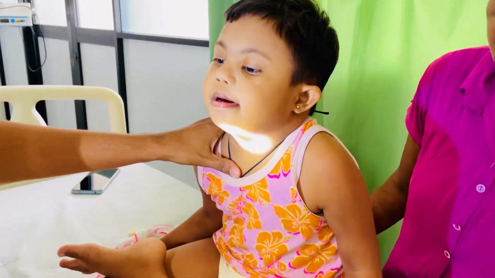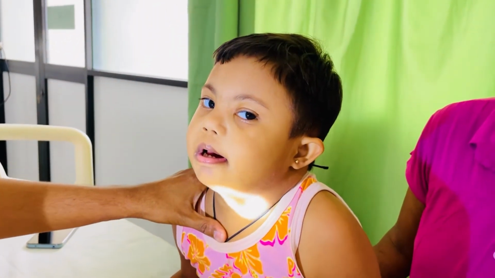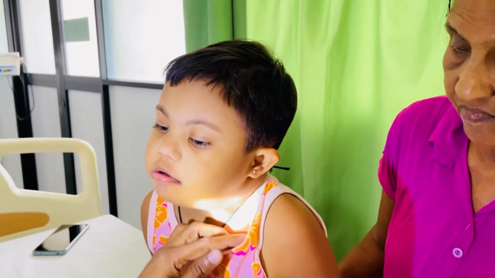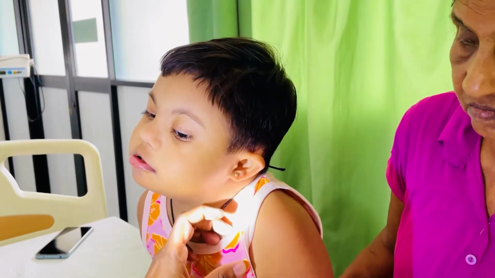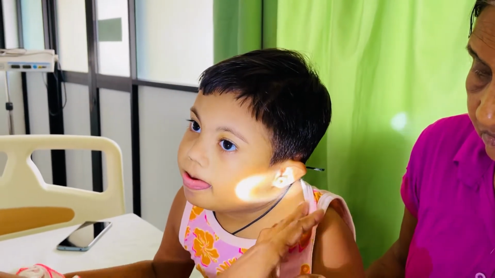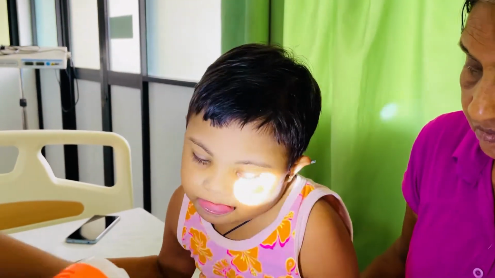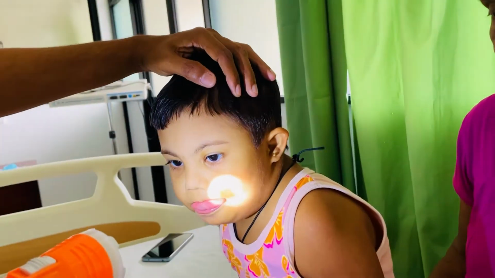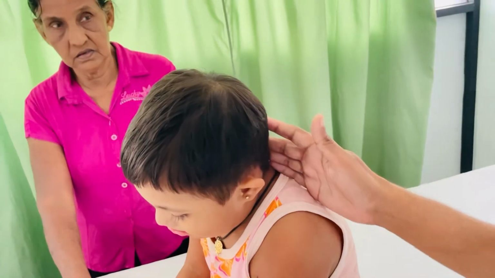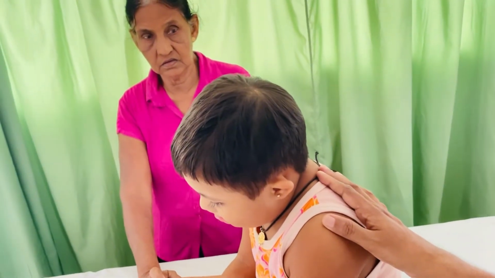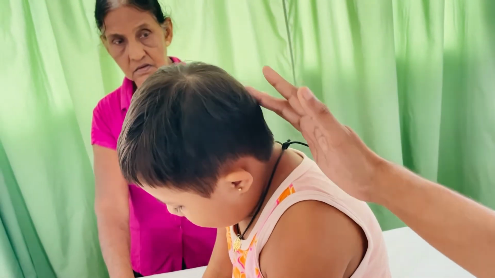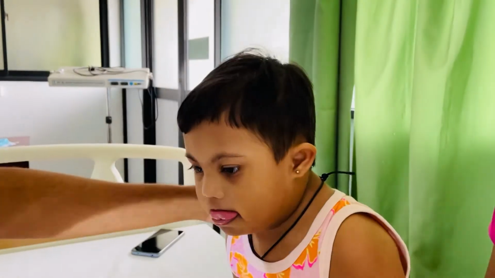The children with Down syndrome generally have a short neck, and there can be webbing of neck, which is absent in this child, and also there are redundant skin folds in the region of the neck, giving rise to webbing of the neck. Look at the head shape of this child. The head is flattened posteriorly, and this head shape is called brachycephaly.